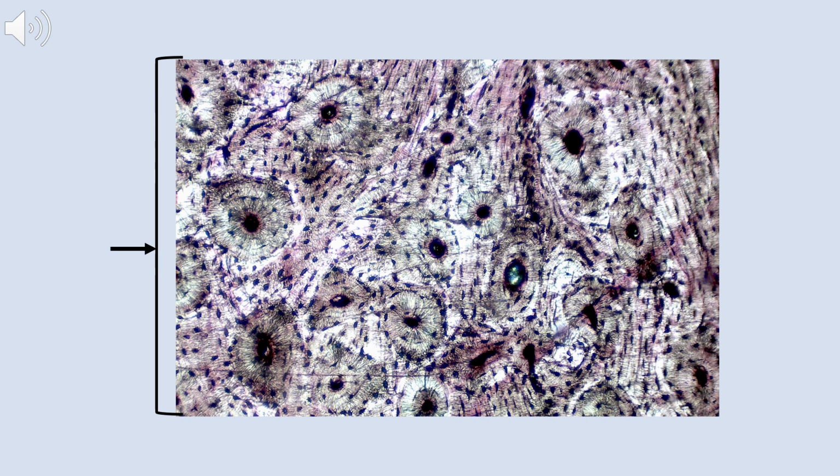Now this slide has some clear rings or circular structures. It looks like we're looking from the top down on a forest that's been clear cut. That's a giveaway that we are looking at bone tissue.